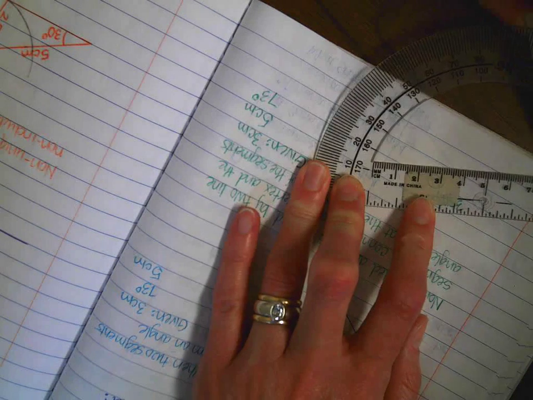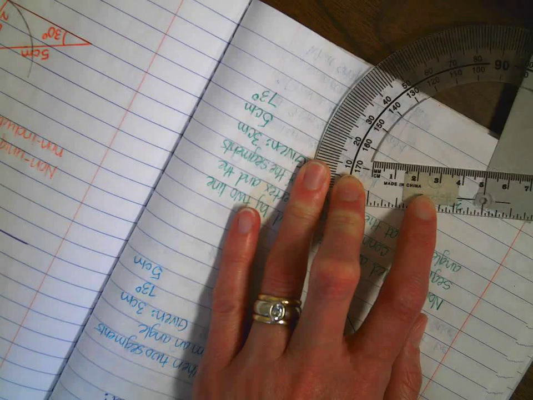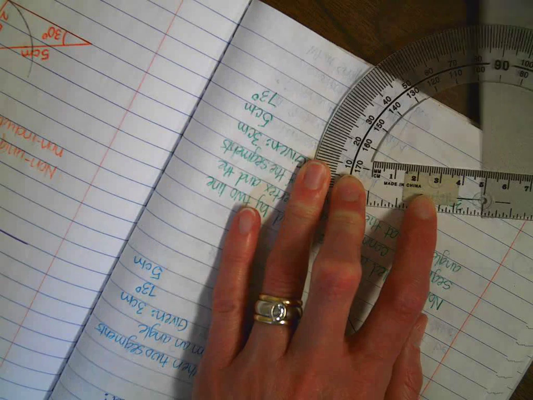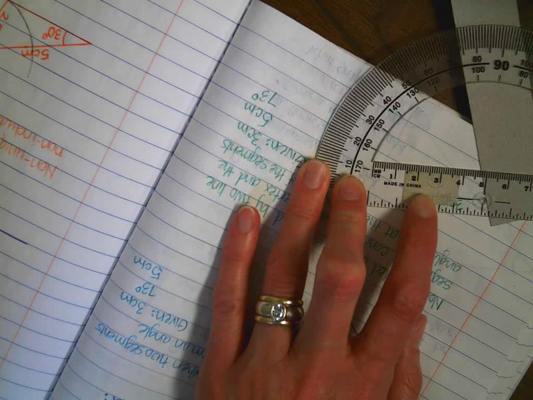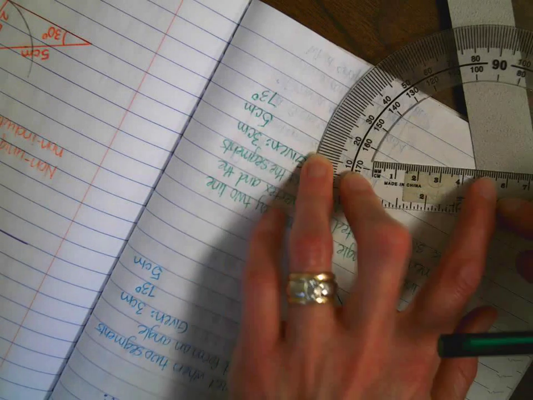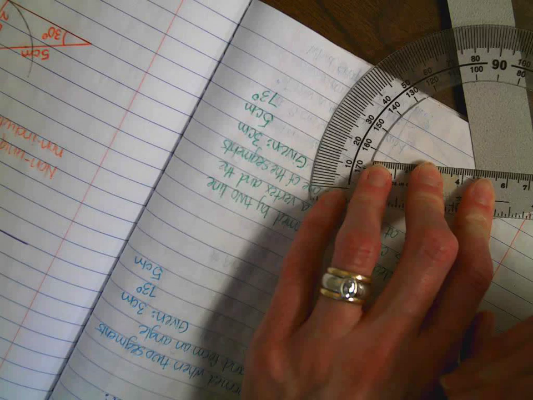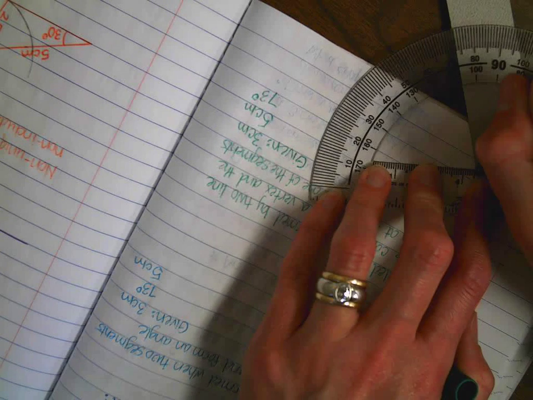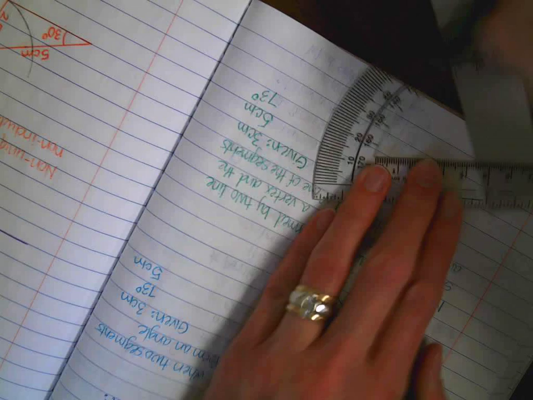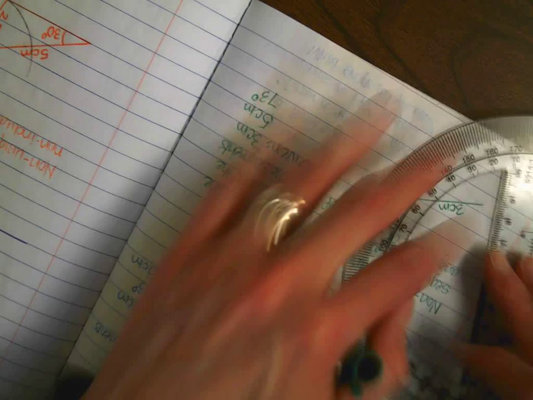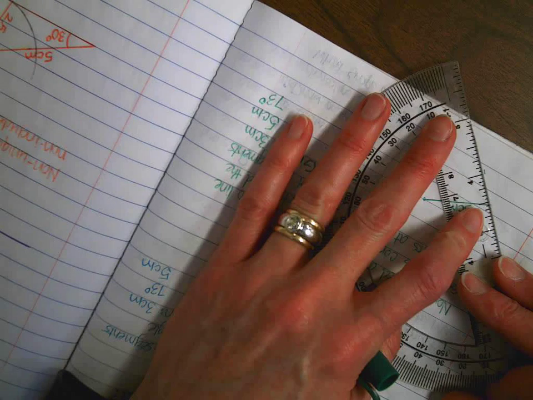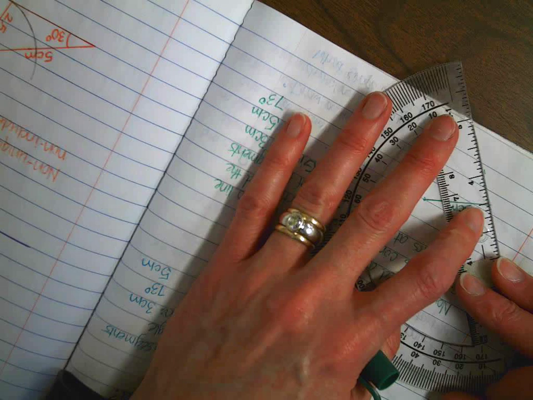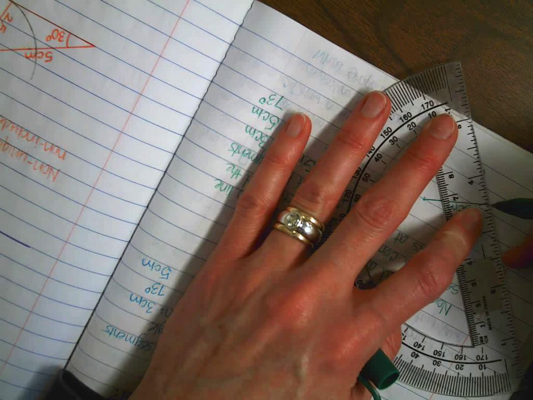I know that it has to go this way, because if it went this way, that would be obtuse, which is way bigger than 73. So I need to find 73 over here. So that's 10. 73 is right there. Okay, so I make my little mark. Make sure that's exactly on 73, which it is. Make my little mark. So there it is. And then I connect the end of the segment, like it said.